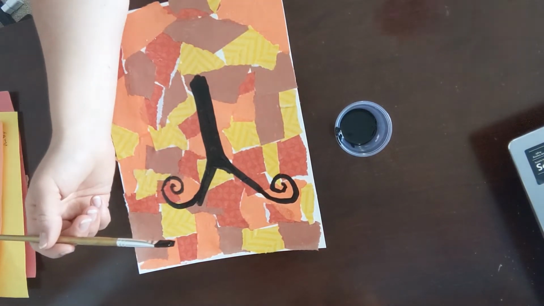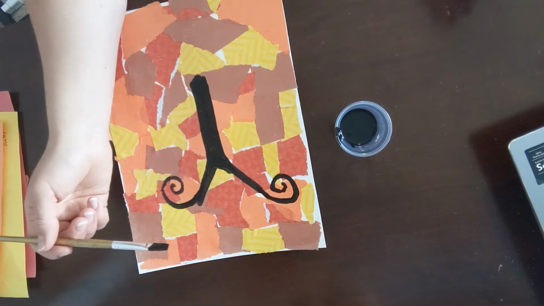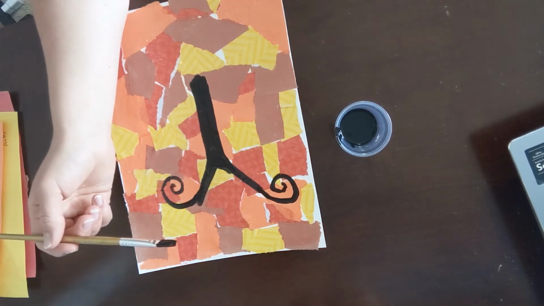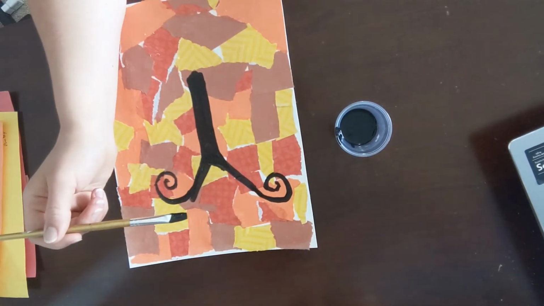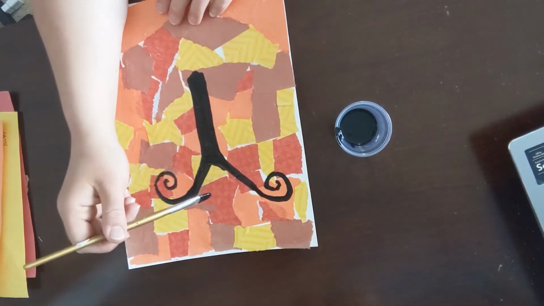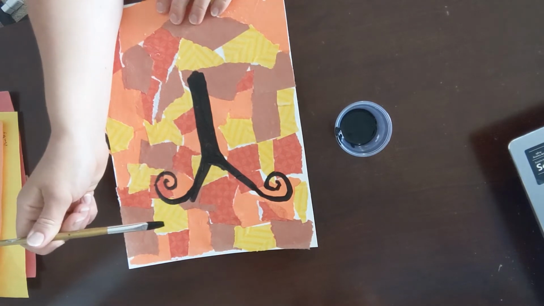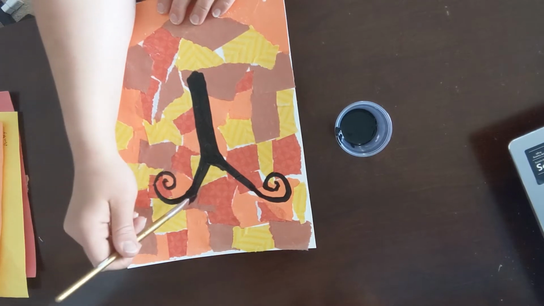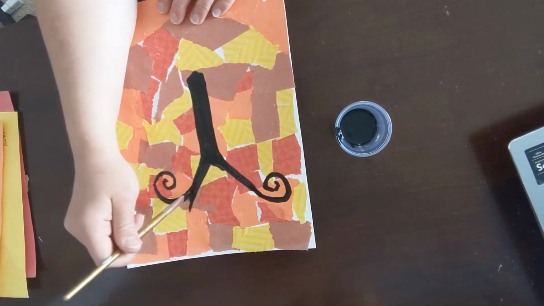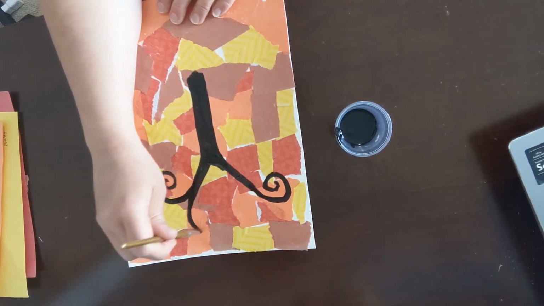I encourage you to look at the picture of Klimt's tree of life to look at his style and the way he makes his swirls. He's got very intricate, tight swirls. You can try to do that if you want. I don't think my paintbrush is small enough for me to do that. Maybe I'll switch to a smaller one for the smaller branches so I could do that too.